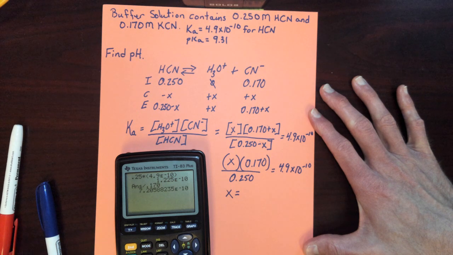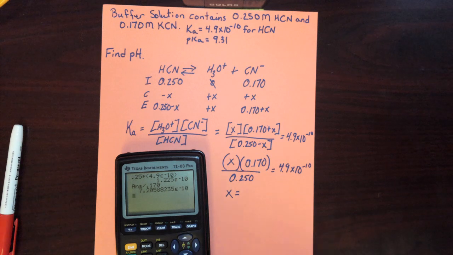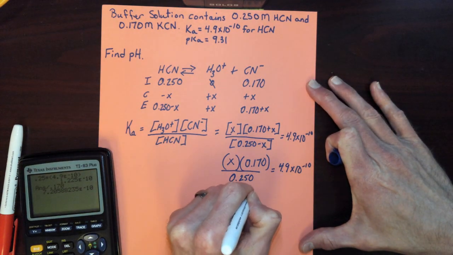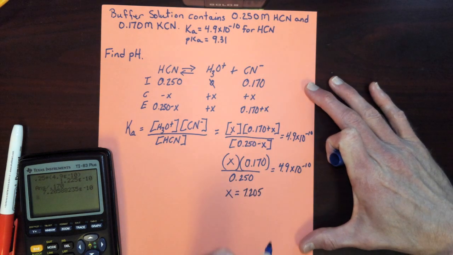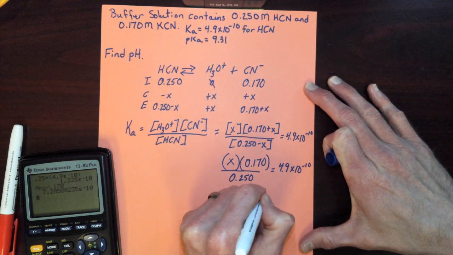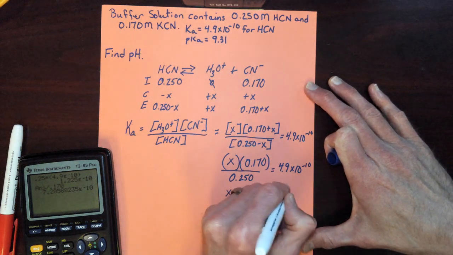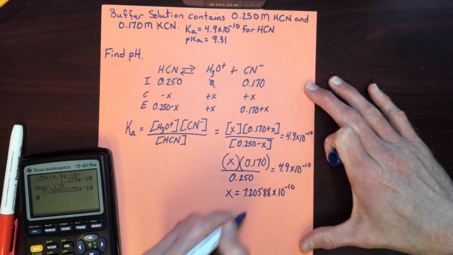And we get x is equal to 7.20588 times 10 to the negative 10.